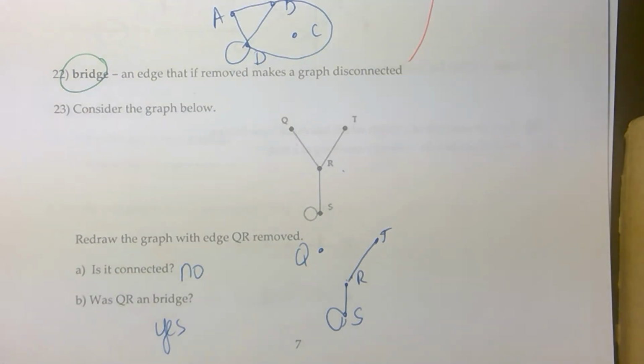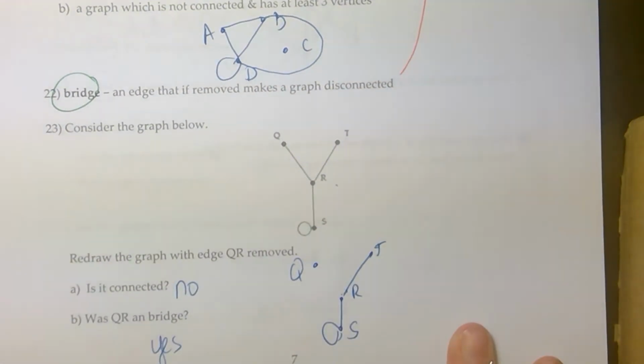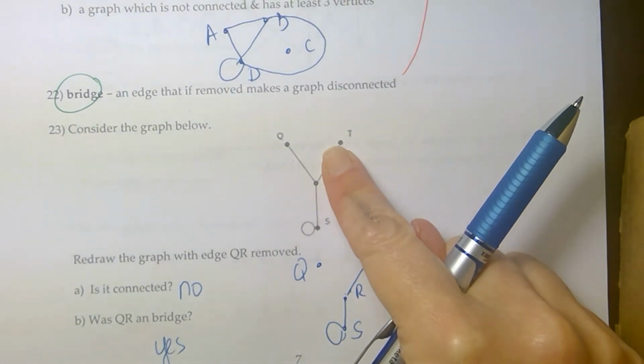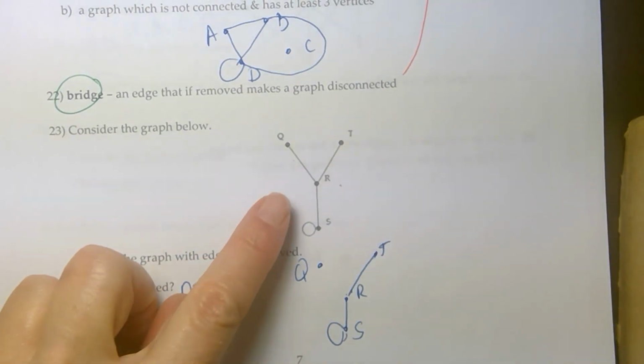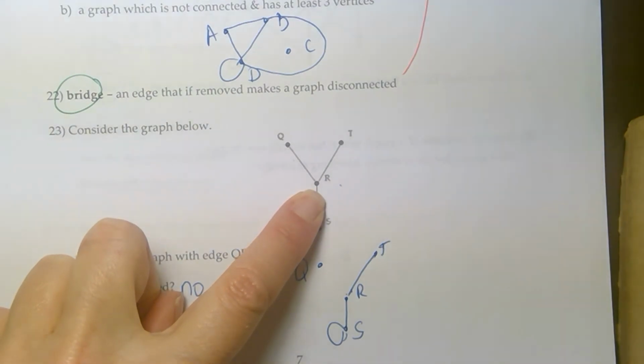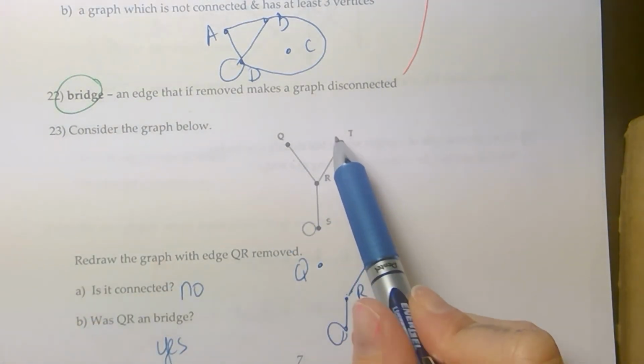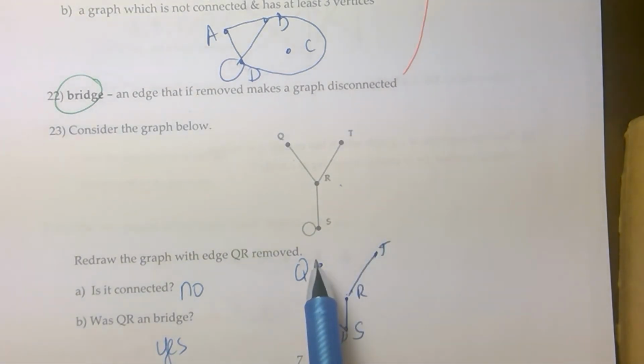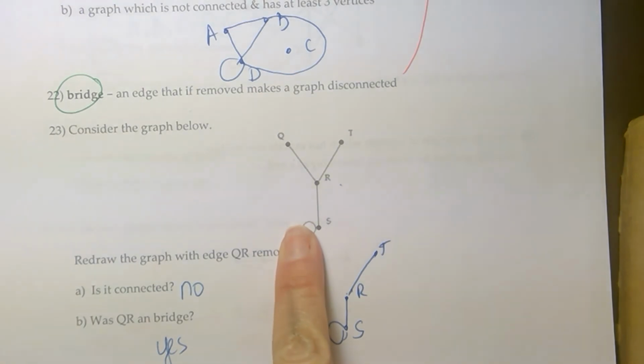For this graph, not only is QR a bridge, but RT would be a bridge because it's the only connection to T. And RS would be a bridge because it's the only connection to S from the other vertices. Now, the only edge for this graph that is not a bridge is this loop. It is not a bridge. If I take the loop away, the graph is still connected. But if I take any of the other edges away, I have a disconnected graph.